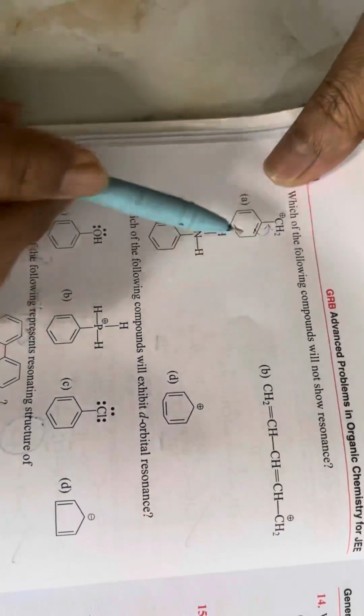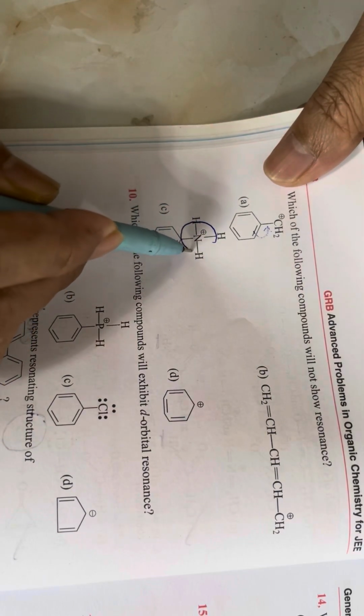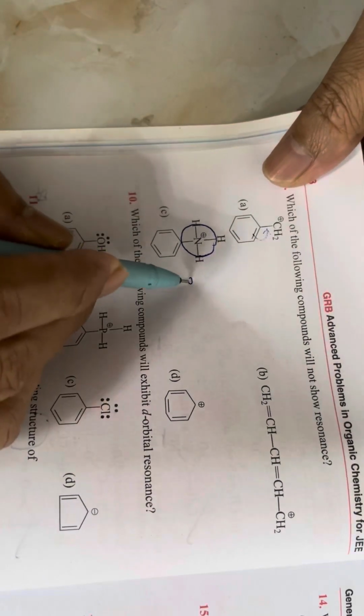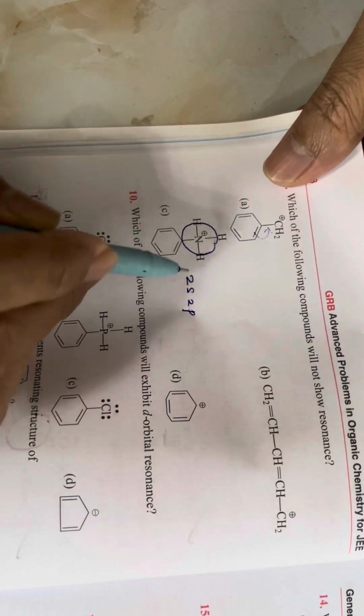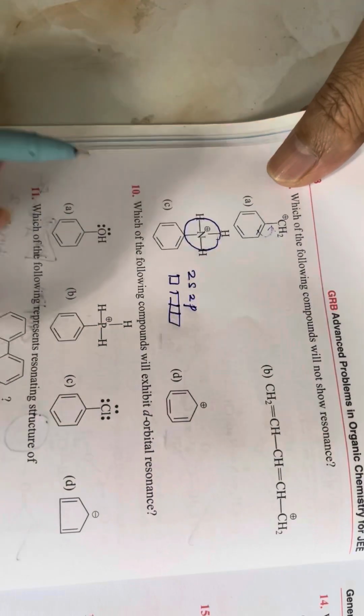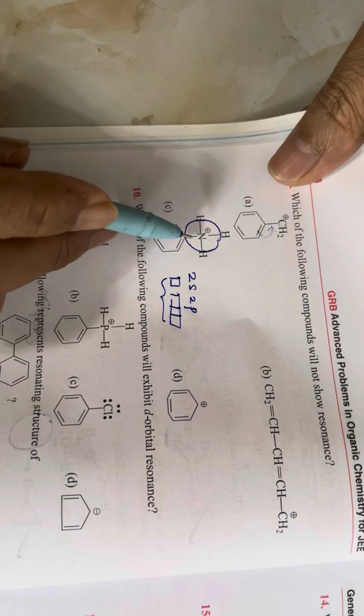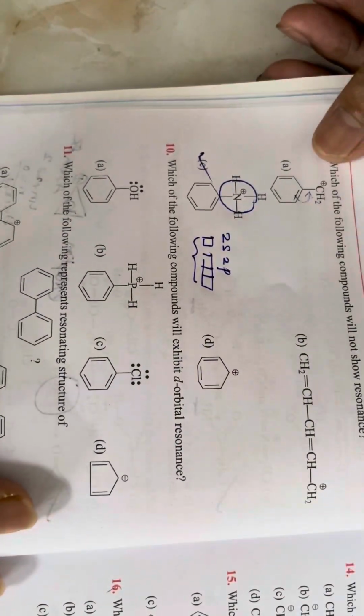Resonance is possible. But whereas N plus, around N already octet configuration is there. And for nitrogen, 2s and 2p orbitals, second period, total 4 orbitals are there. Total 4 orbitals, total 4 bonds only maximum. So how many bonds already there here? 4. So in this option you don't find the resonance. The rest all cases possibility is there.